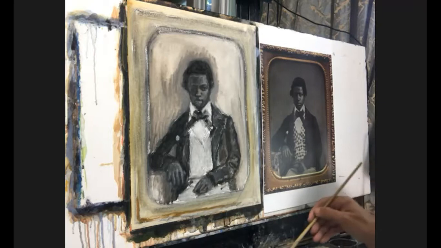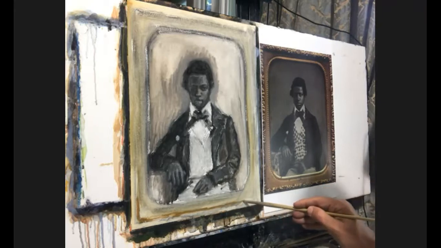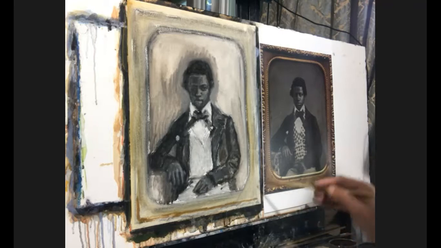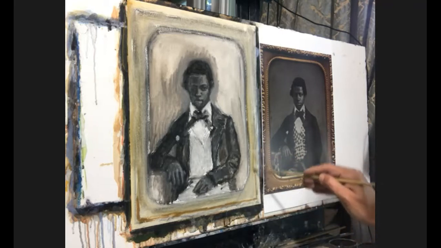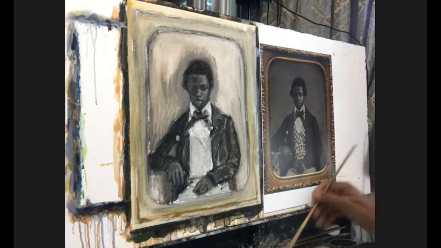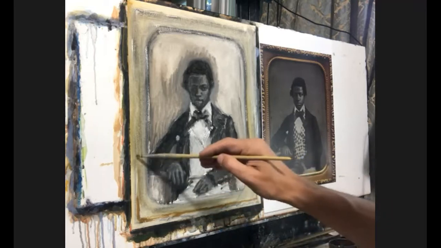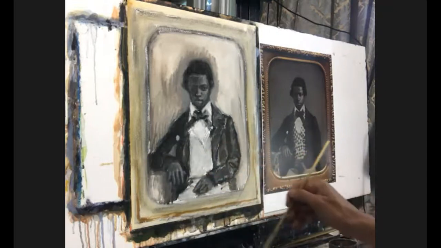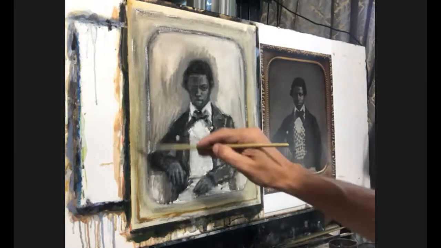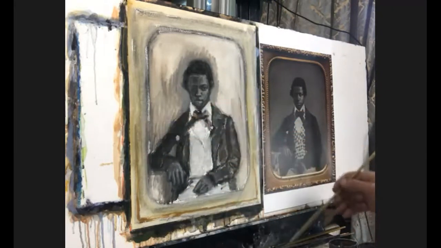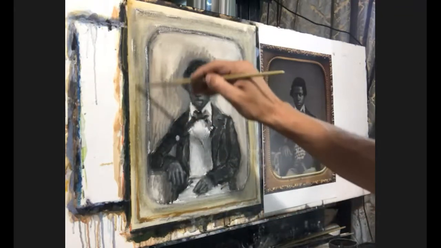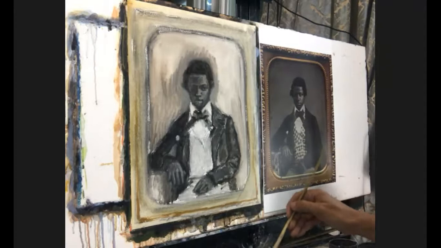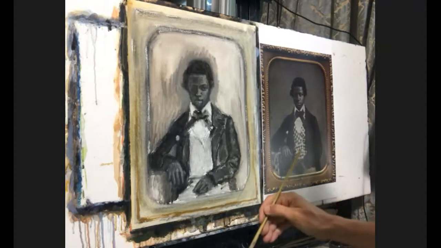So that's what I will do. And actually, yeah, I'm gonna build a frame. There's a frame inside of a frame inside of a frame. So burnt sienna and raw umber.